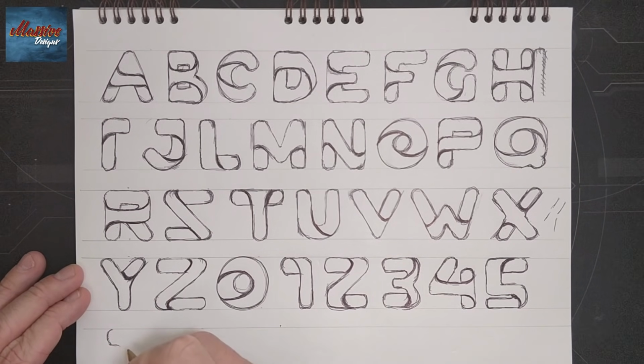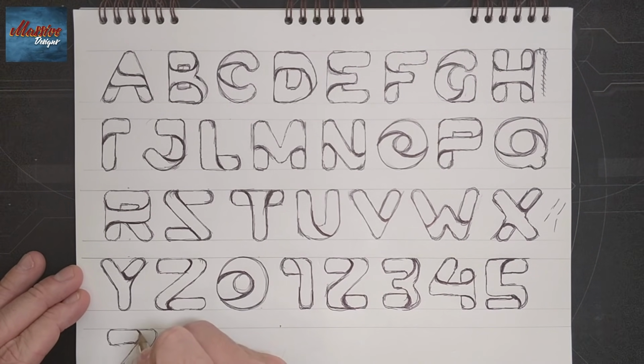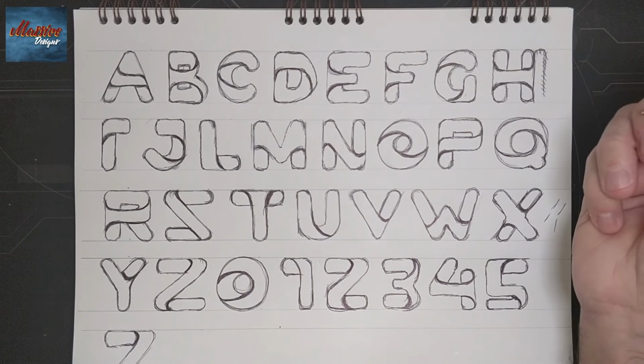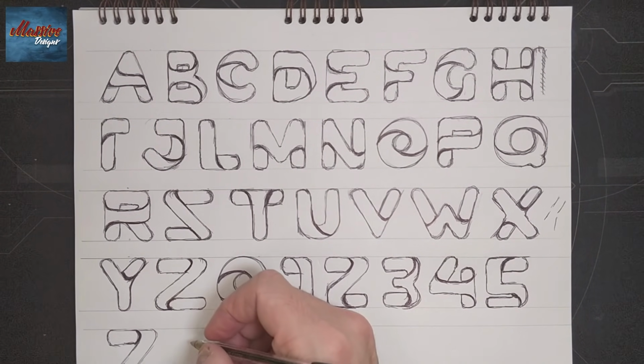Now for number 7. Number 7 is pretty straightforward too, something like this. We can flip it, and as you can see, this is pretty fast to achieve the 7 there. Okay, 7 is done.